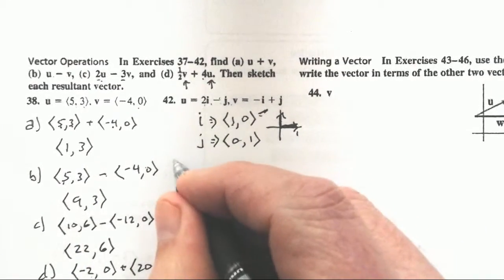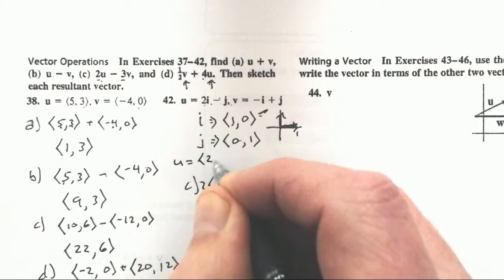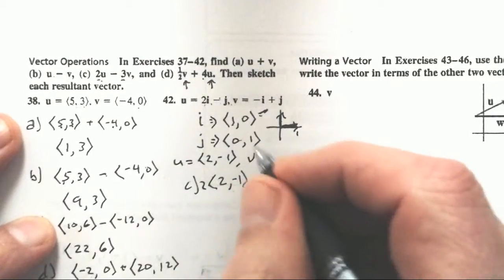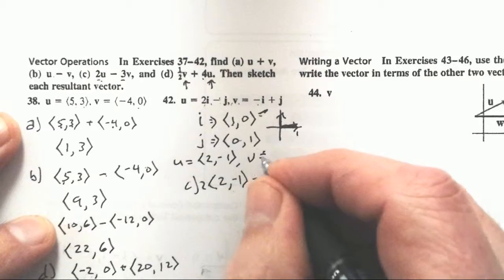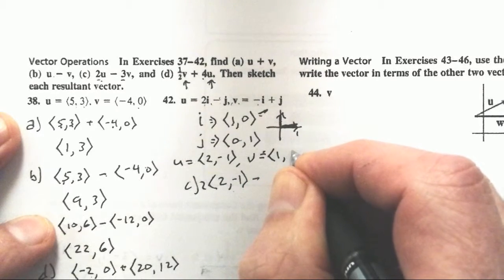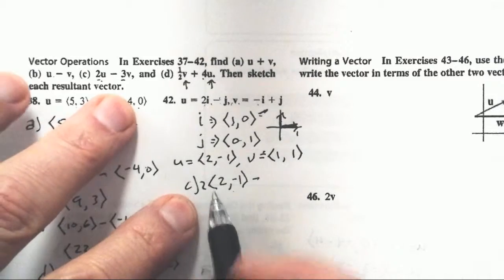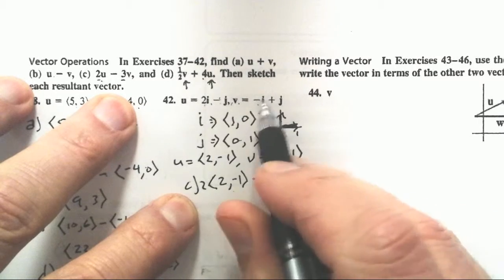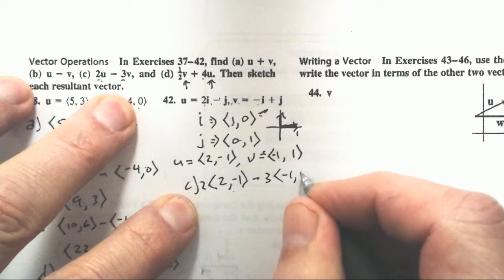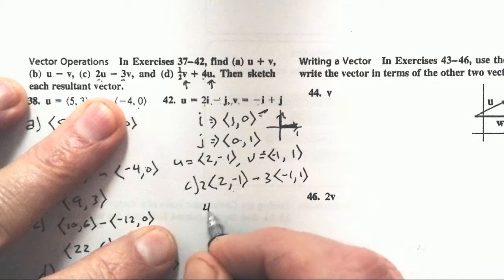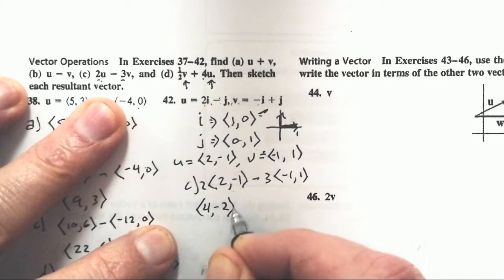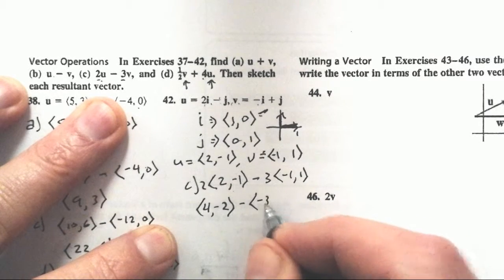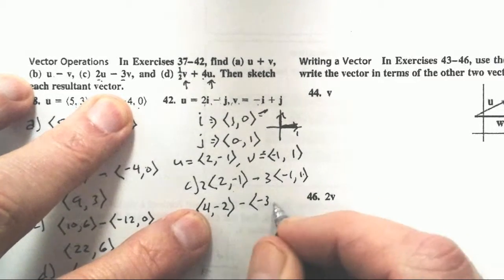So u, I probably should write this. U is 2, negative 1. And V is negative 1, 1. So we need 2 U's minus 3 of the V's, which is negative 1, 1, which gives us 4, negative 2, minus 3 times negative 1, negative 3, 3 times 1, 3.